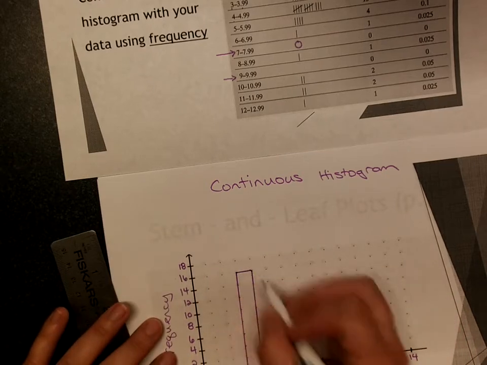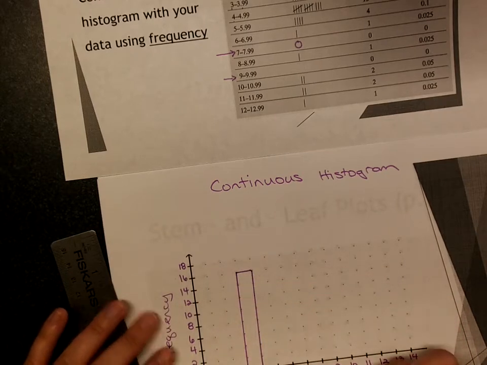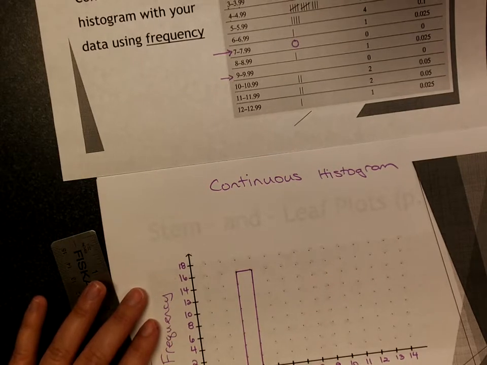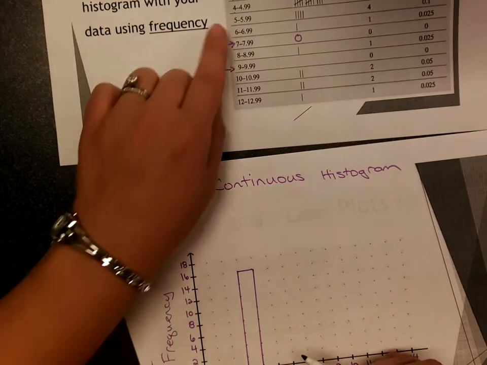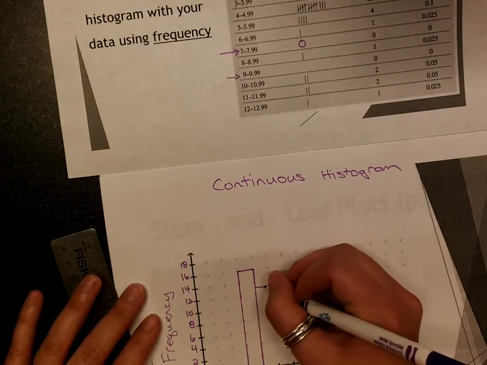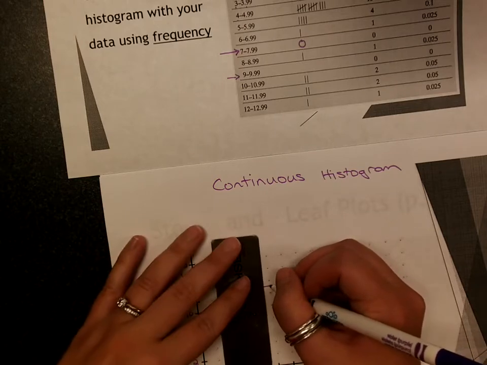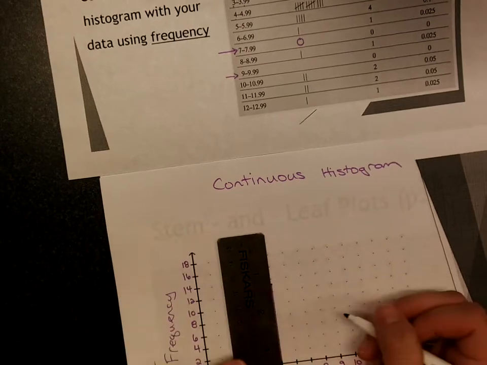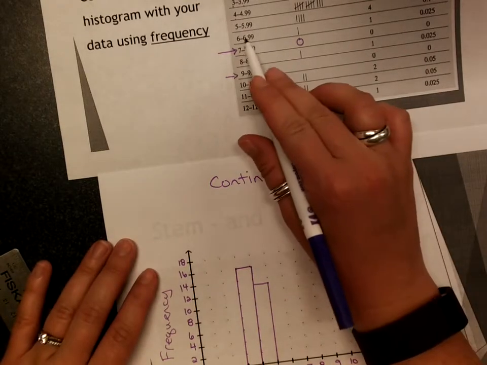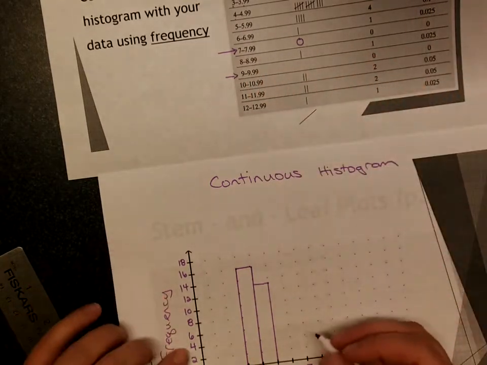That shows us that between 3 and 4 there was a frequency of 16, and this is the rates of return. Between 4 and 5 we had 13. So we'll go halfway between 12 and 14. And the bars are touching again, it's a continuous set. Then between 5 and 6 we had 4.